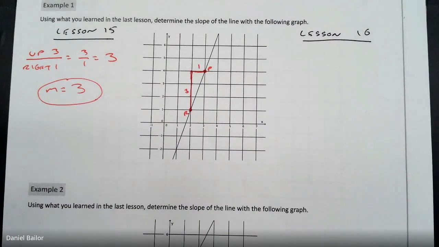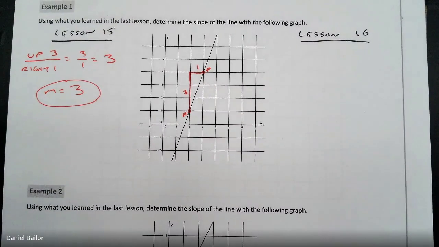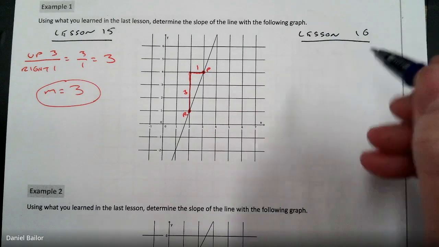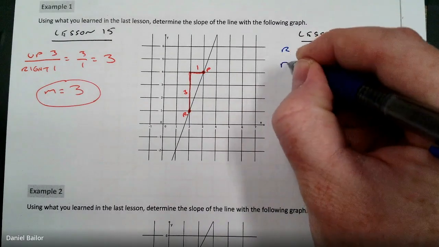But lesson 16, now that's a lesson 16, going to be a little bit different. For lesson 16, we need the coordinates of R and P.